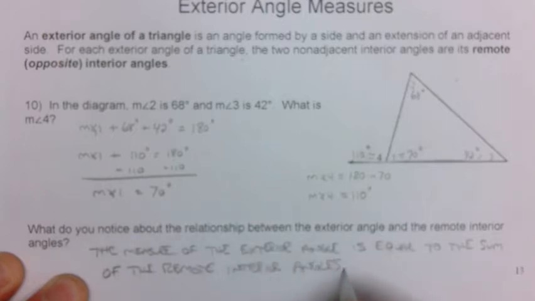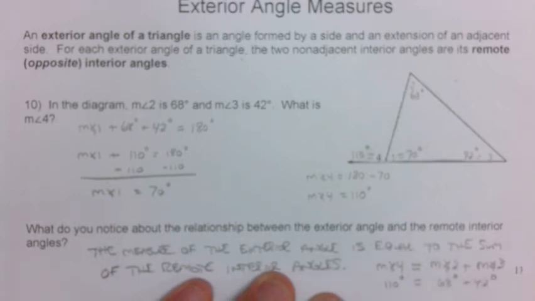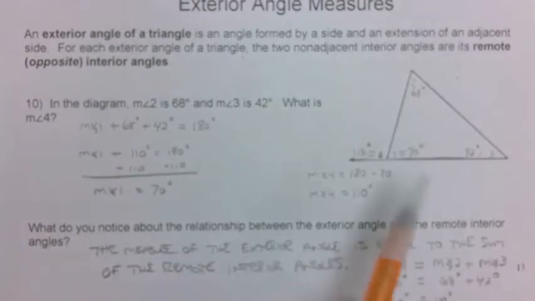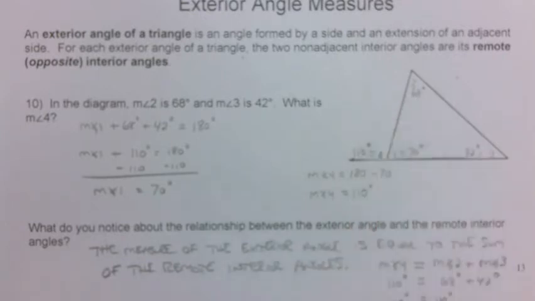In this picture up above, the measure of angle 4 is equal to the measure of angle 2 plus the measure of angle 3. We found out that angle 4 was 110 degrees, angle 2 was 68 degrees, and angle 3 was 42 degrees. And if you add 68 with 42, well, 110 equals 110 degrees. So the measure of the exterior angle will always be equal to the sum of the two remote interior angles.